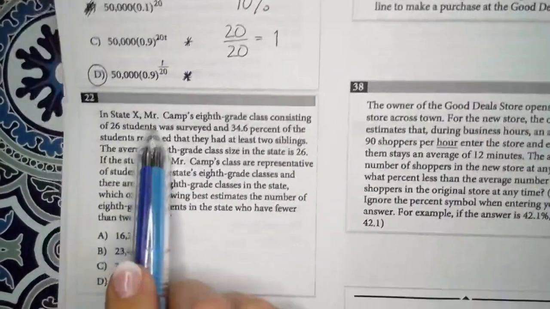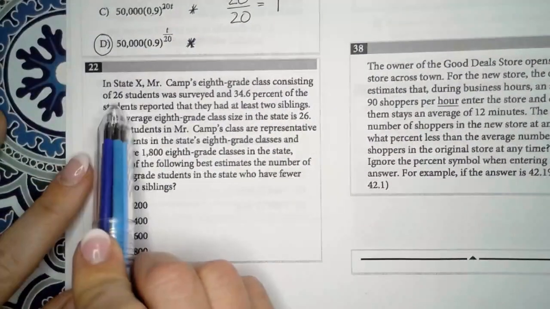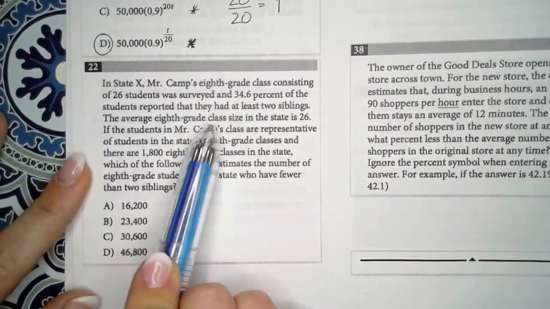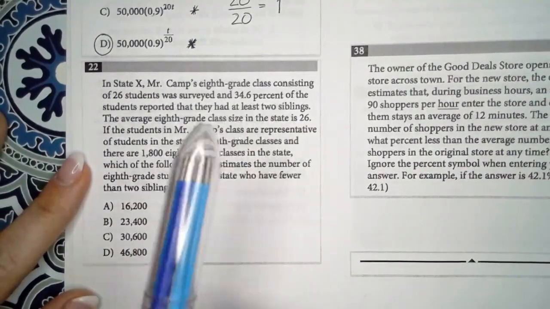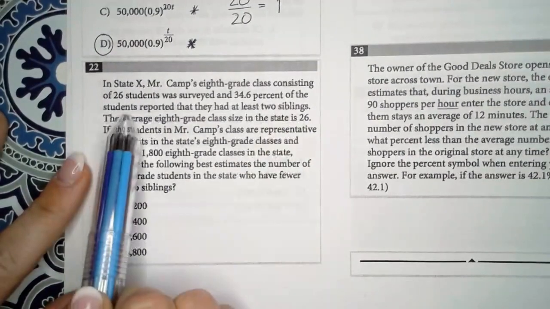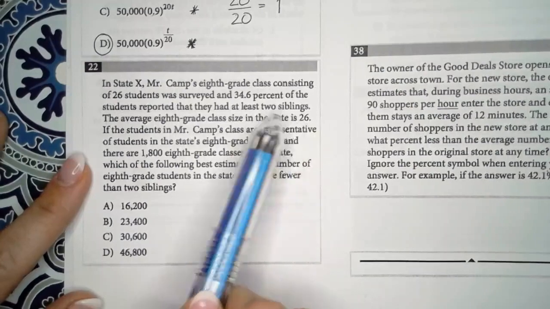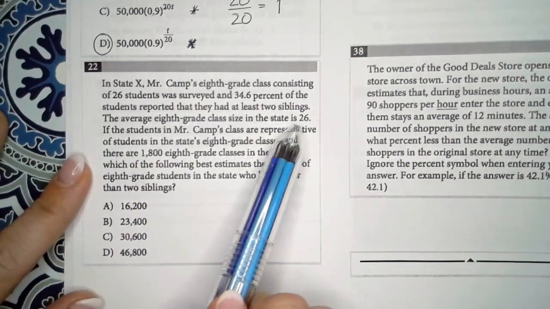In State X, Mr. Camp's 8th grade class consisting of 26 students was surveyed, and 34.6% of the students report they had at least 2 siblings. So that means you could have 2, 3, 4, whatever, right? The average 8th grade class size in the state is 26. He had a class of 26. The average state class also is 26.